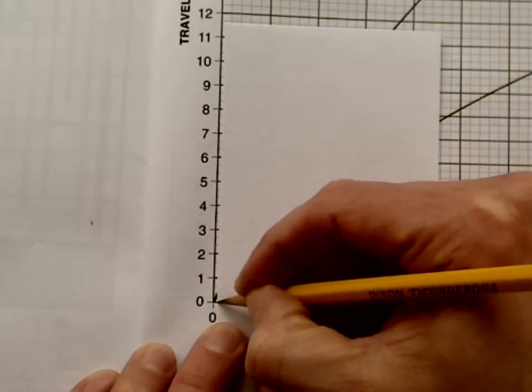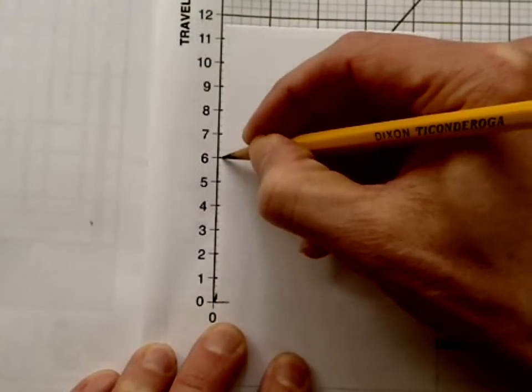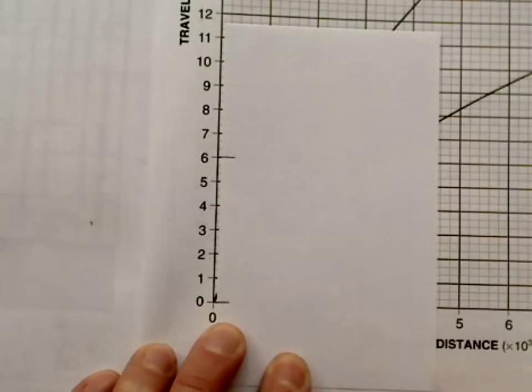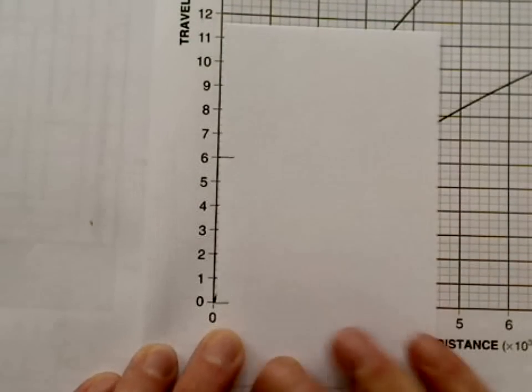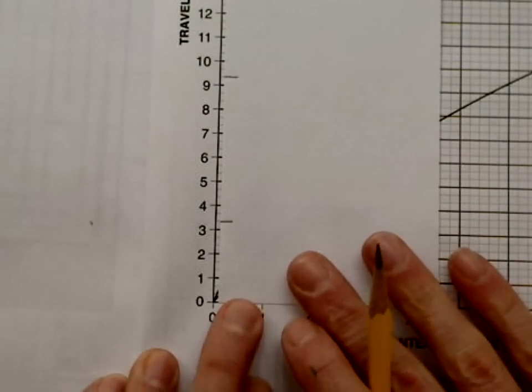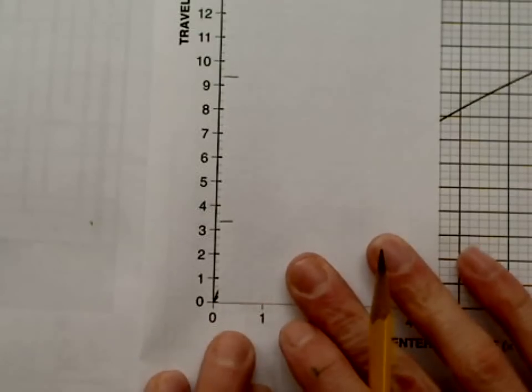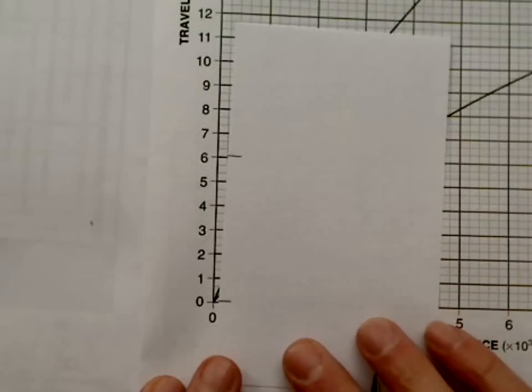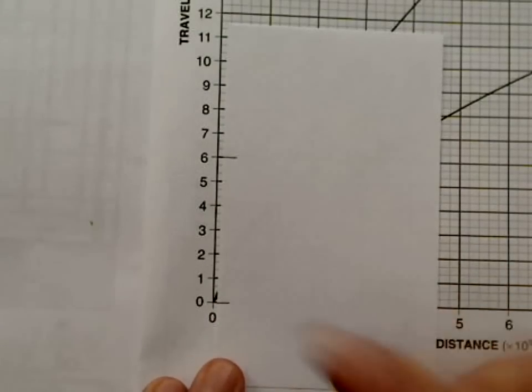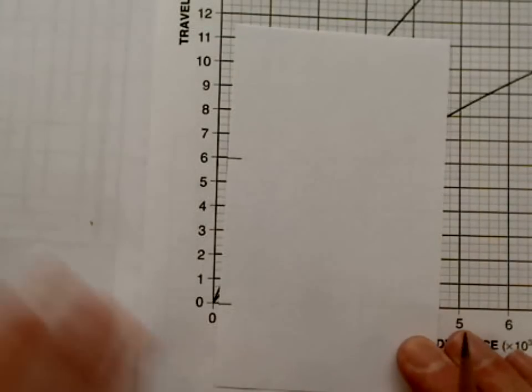You want to mark 0, and then you want to mark 6 very clearly. Please mark 0. Don't put the edge of your scrap paper at 0. That really leads to errors. I've seen a lot of kids do that, and I've seen a lot of those kids get it wrong. Mark them both. Trust me, that really works the best.